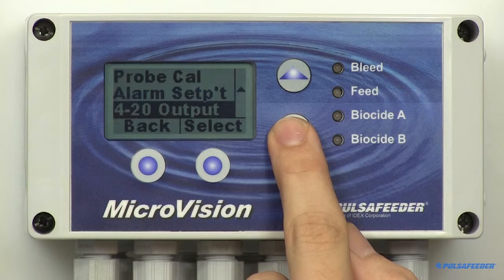The MicroVision has a 4 to 20 milliamp output that can be used to remotely monitor the conductivity value. To use this option, the high and low range of conductivity values must be entered. For example, if you set the low range for 500 and the high at 2000, when the conductivity value is 500, the output signal would be 4 milliamps. When the conductivity is 2000, the output will be 20 milliamps.